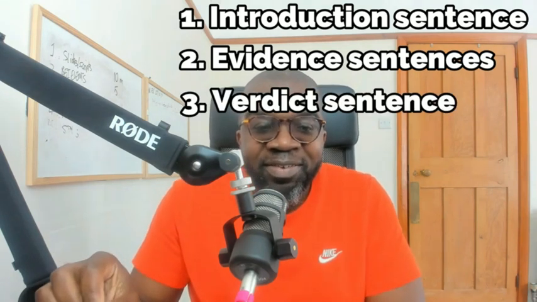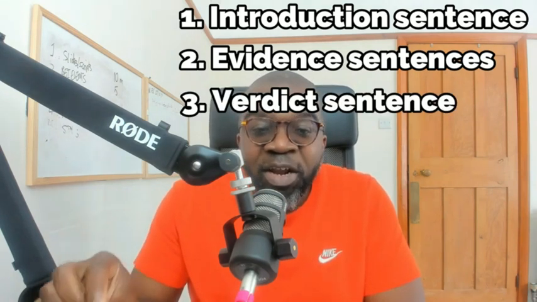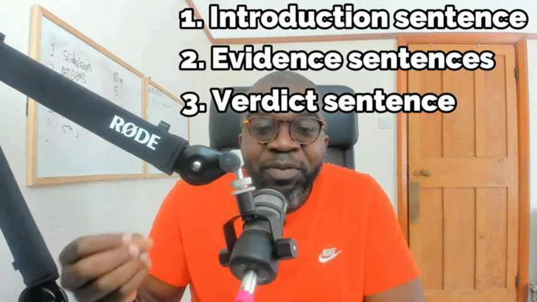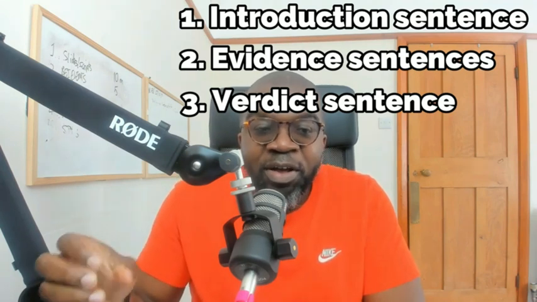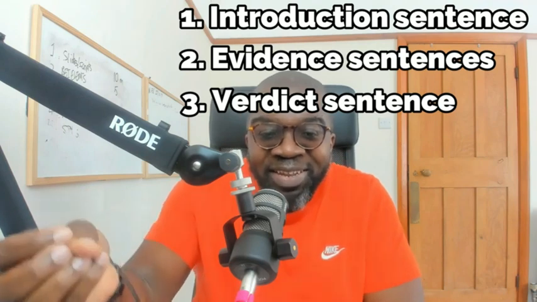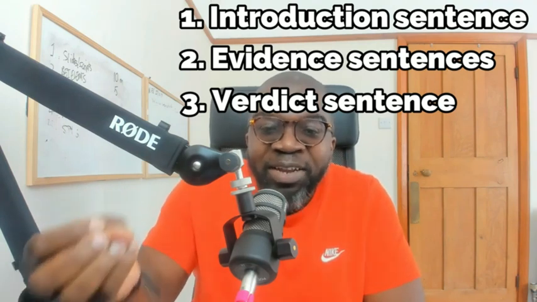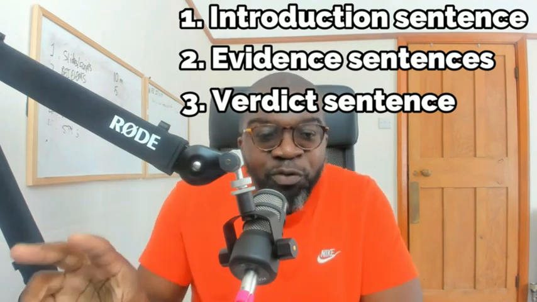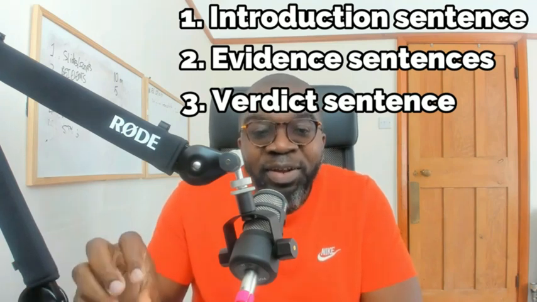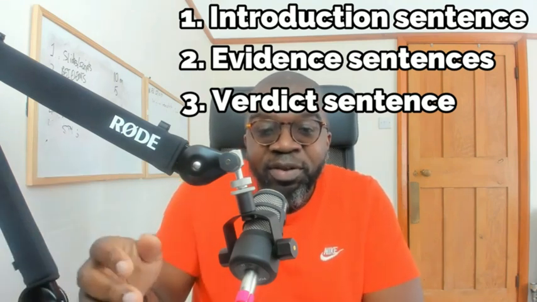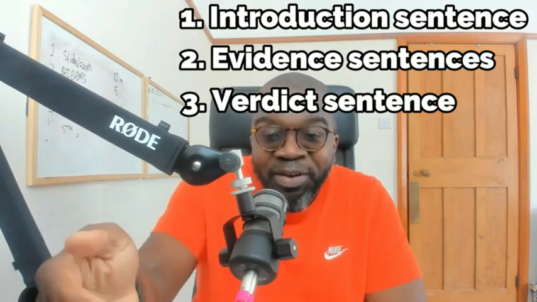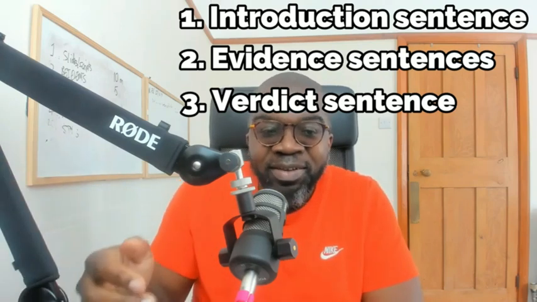Verdict sentence. This is the closing sentence where you give a verdict about the evidence. After you provide the evidence sentences, you should try to provide a verdict. This is done for 2 reasons. First, the verdict follows the evidence. Only when you present the evidence can you give a verdict.